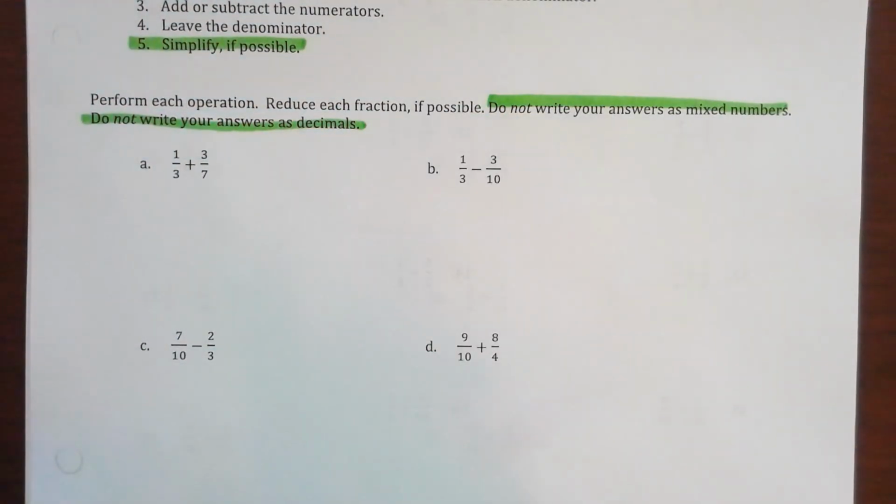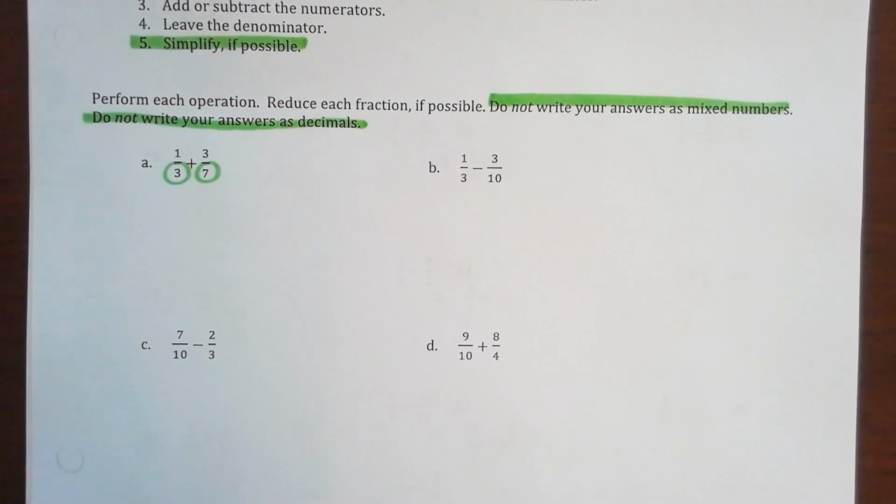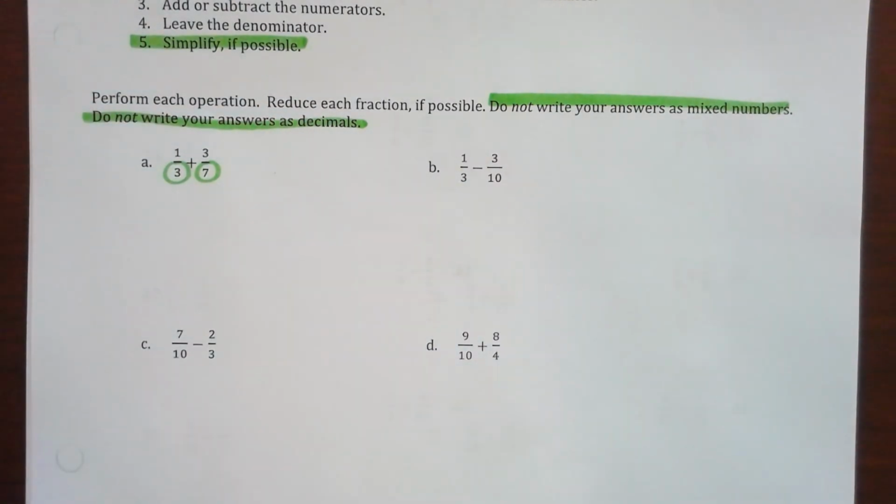So looking at letter A, what are my two denominators? 3 and 7. So I have to look for a least common denominator between 3 and 7. The best way to do this is think of multiples. What are multiples of 2? 2, 4, 6, 8, because you're multiplying 1, 2, 3, 4, 5, 6, all those whole numbers by 2, right? So we need to look at the multiples of 3 and 7, right?